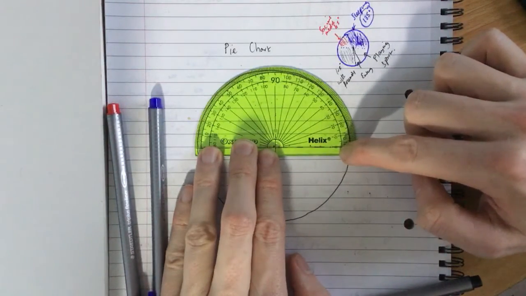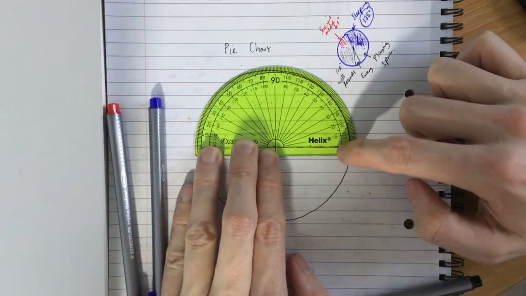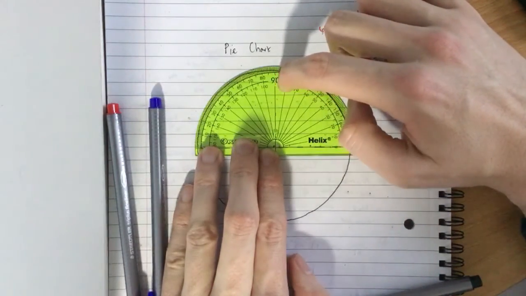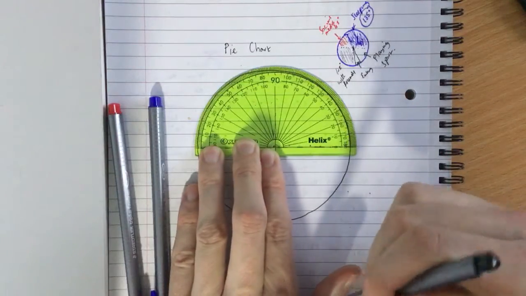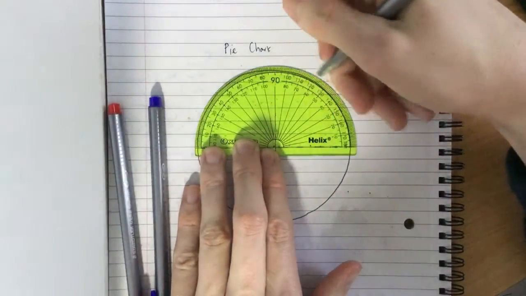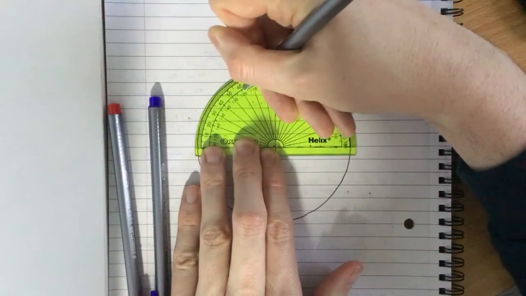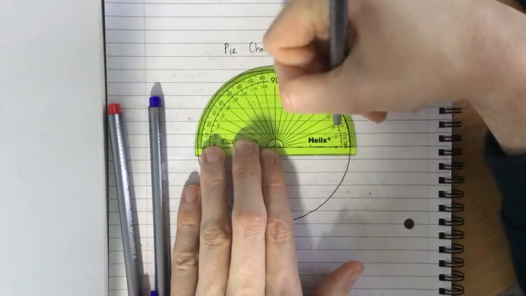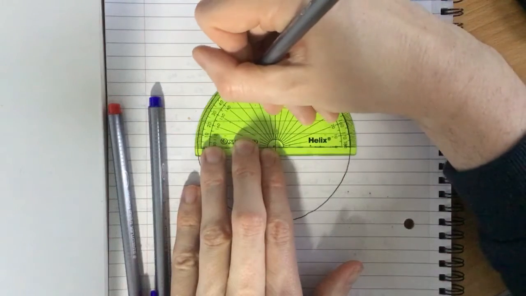If I'm starting from right to left, I'm going to start with the inner scale, because 0 is on the inner scale. I'm going to work my way across, and I recognize that 90 degrees is up here. What I really want though is 135 degrees. Working my way along, going anti-clockwise, I have 0, 10, 20, 30, 40, 50, all the way across until I reach 130.